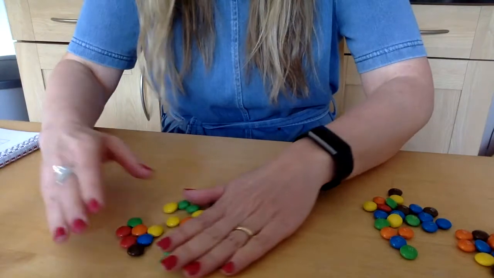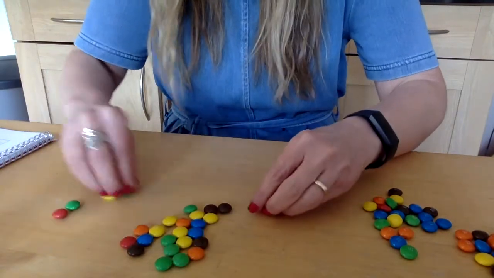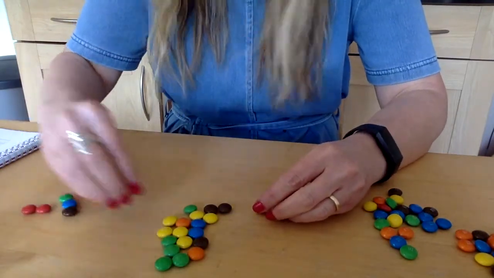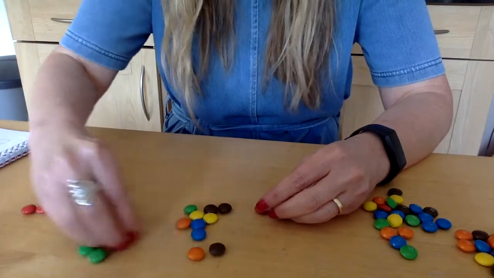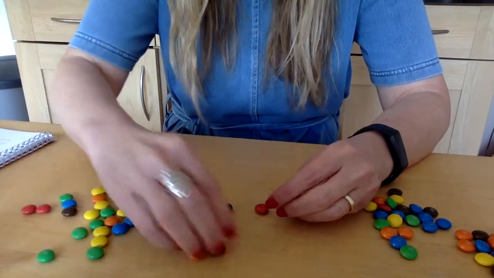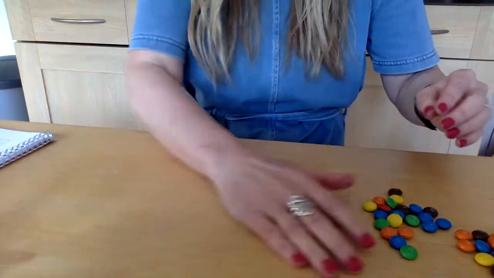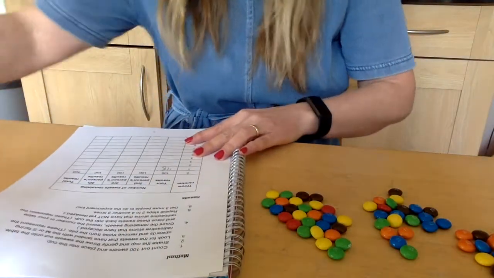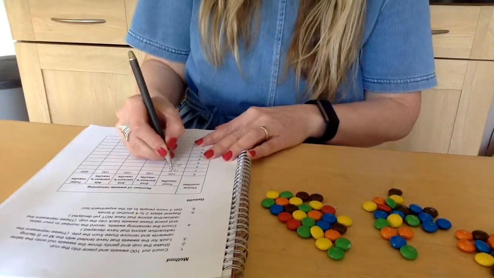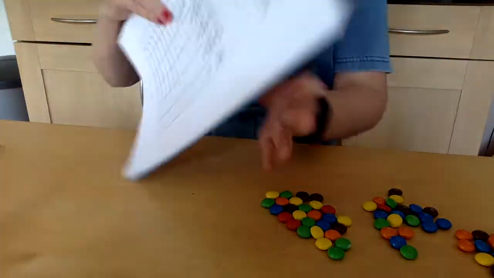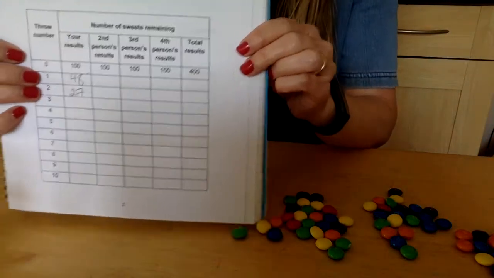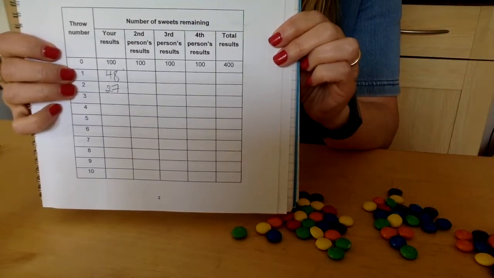And count those remaining. 2, 4, 6, 8, 10, 12, 14, 16, 18, 20, 22, 24, 26, 27 remaining. And I'm going to write that throw number 2 in my table. Okay?